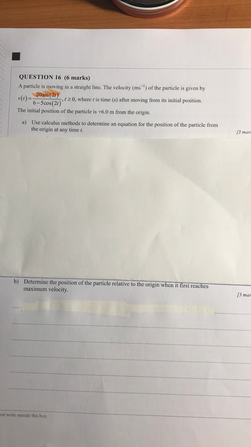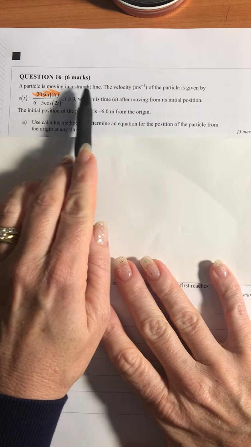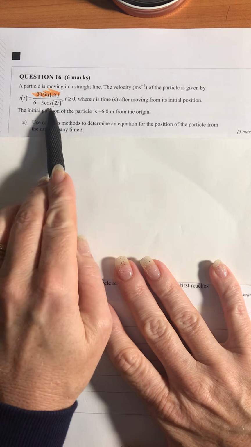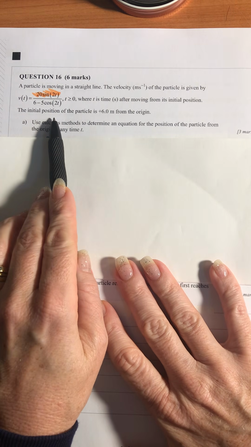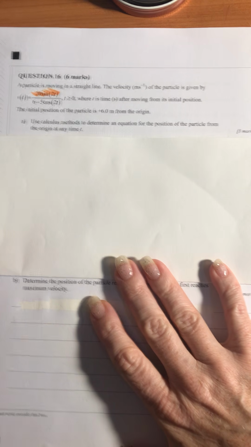I'm looking at question 16 from the Maths Methods 2023 paper, Tech Active. So, question 16. A particle is moving in a straight line. We've got the velocity here, and we want to find the initial position of the particle. So obviously we want to integrate.